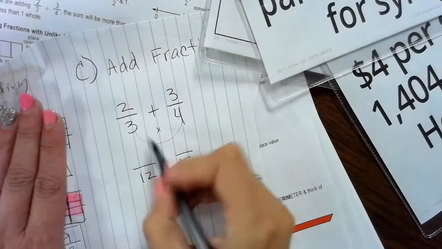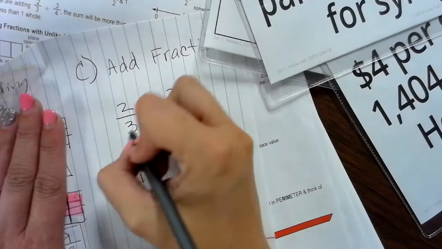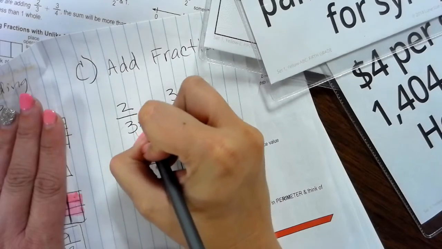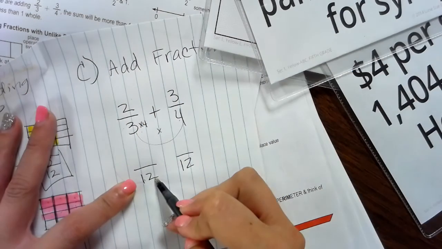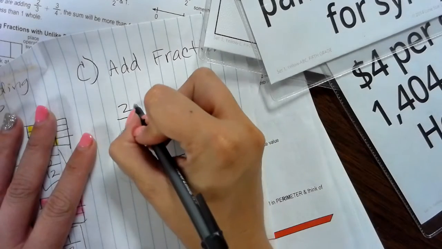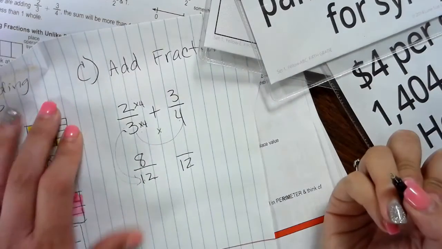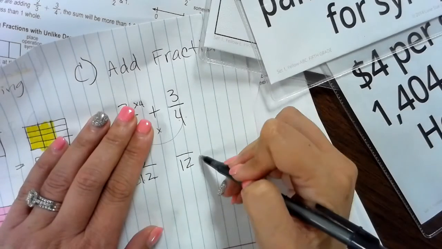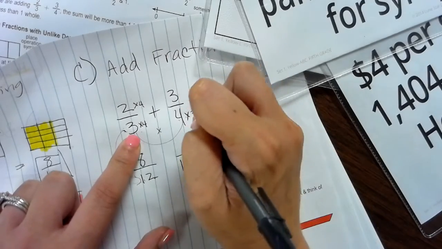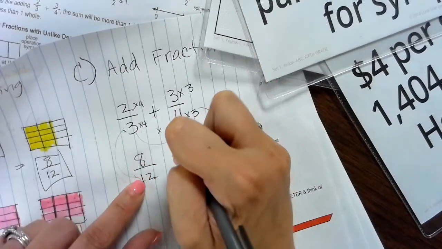What did I do to 3 to turn it into a 12? I multiplied it by 4. So what I do to the bottom, I must do to the top. So 3 times 4 gave me 12. Okay, this goes right here. And then what I do to the bottom, I have to do to the top. 2 times 4 is 8. I'm going to do the same thing over here. What did I do to 4 to make it turn into a 12? I times it by 3. So what I do to the bottom, I must do to the top. Times 3, so it gives me 9.